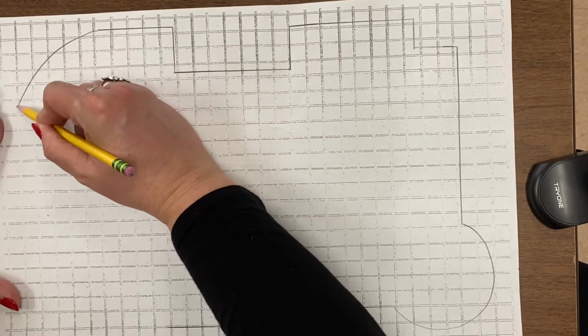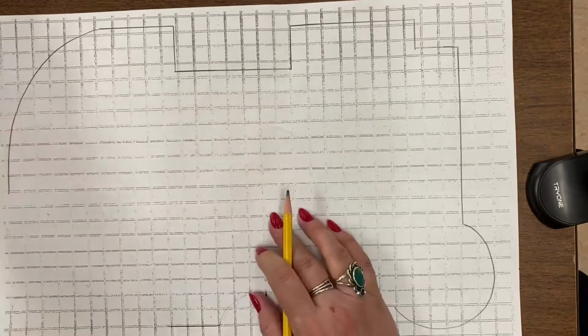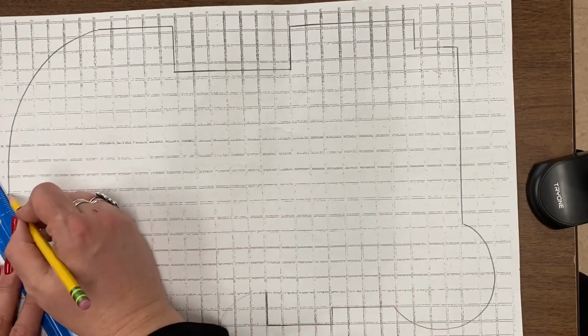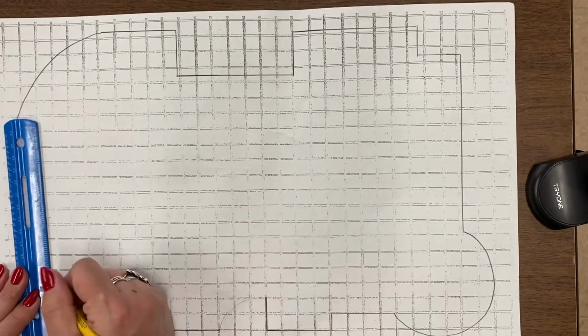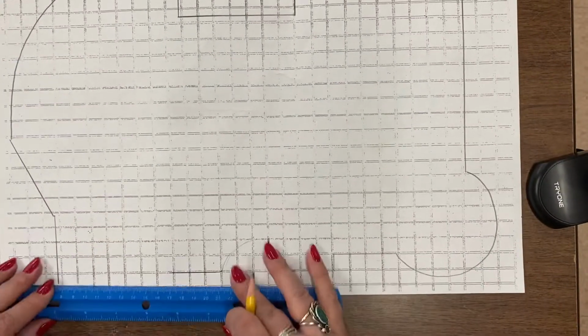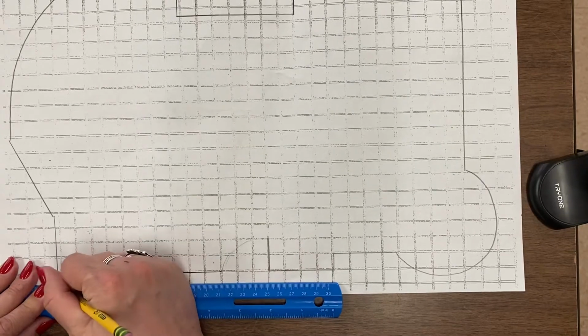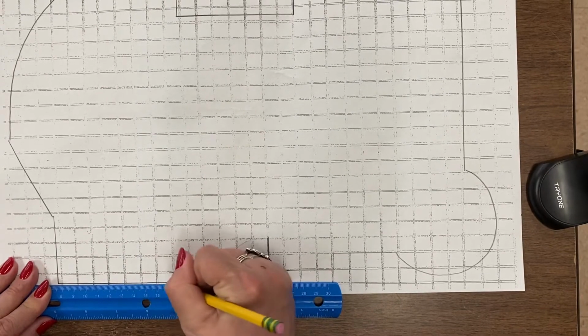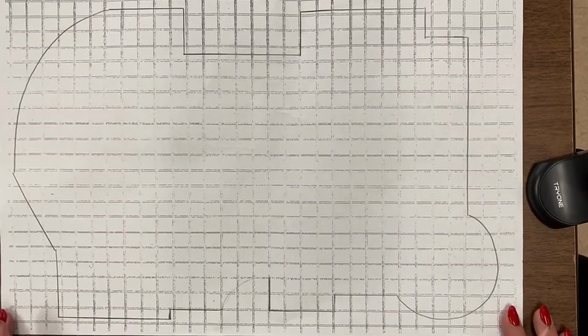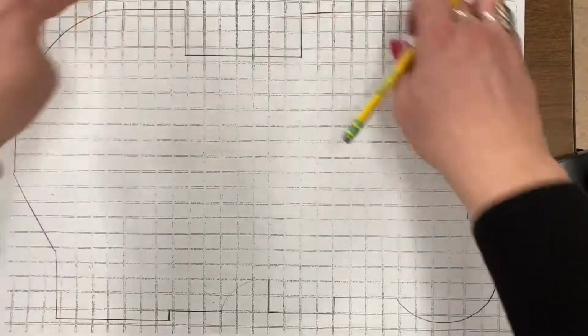Maybe over here I want to have a curved wall. And then maybe I'm going to do a little bit more of a slanted design going forward. And then I have the front of my house again right here and end it right there. So now you can see the outline of my house. It is just the outer walls.